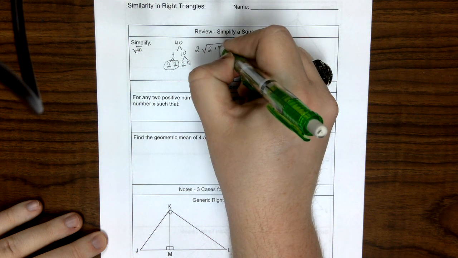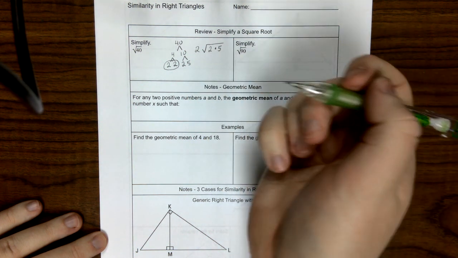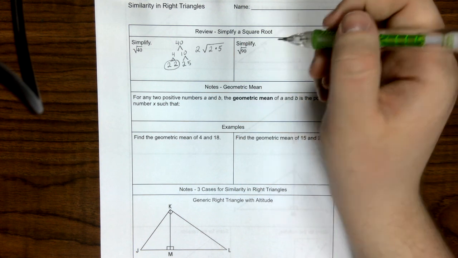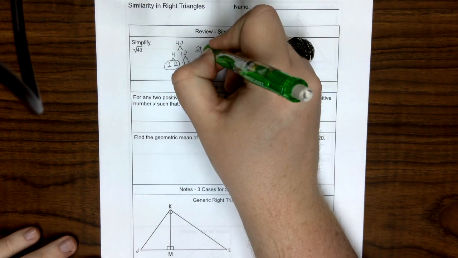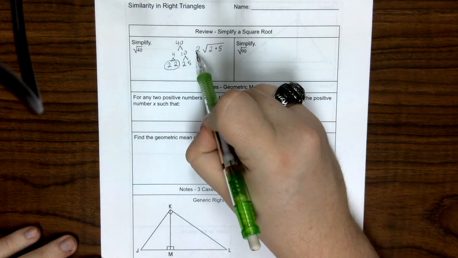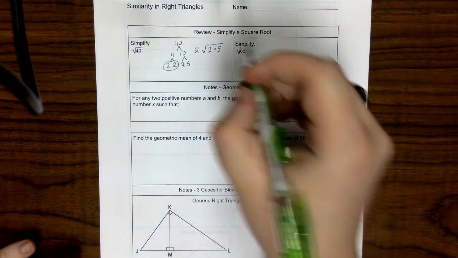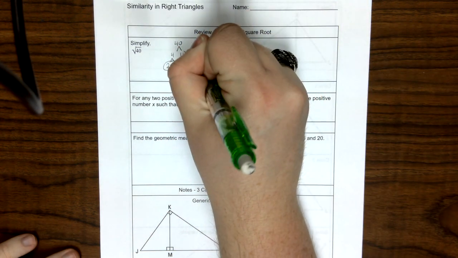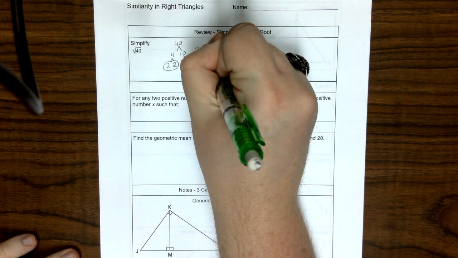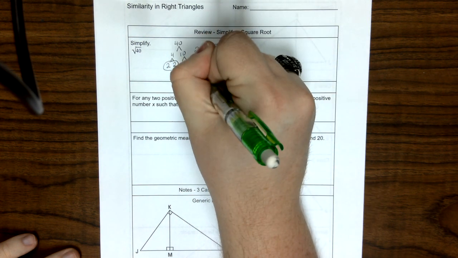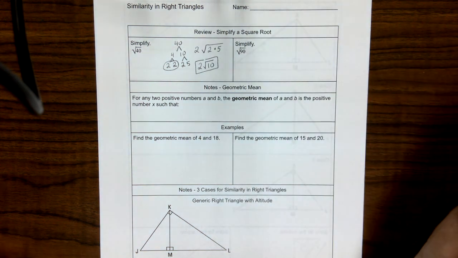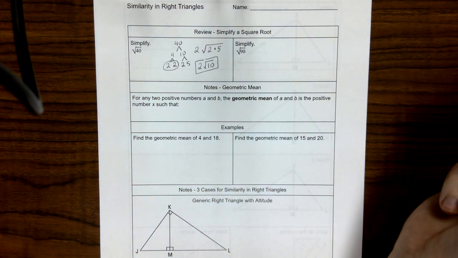and you're going to multiply them together. And another thing, if you had more than one pair out here in the front, you would multiply those together as well. All right, so we had to multiply 2 and 5, so 10. That is the simplified radical of the square root of 40. It's 2 square roots of 10.